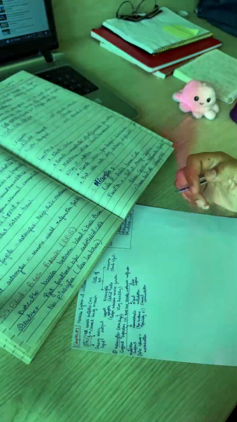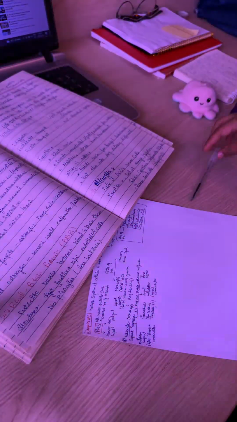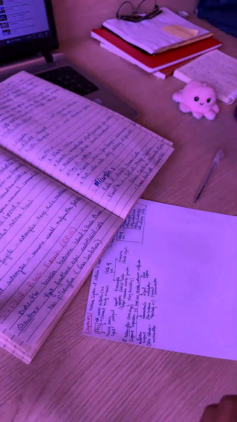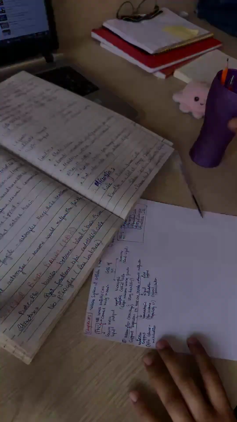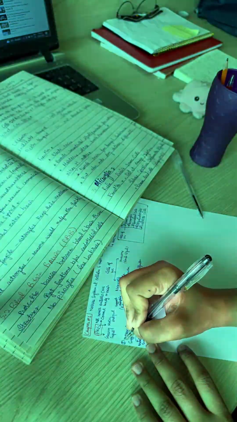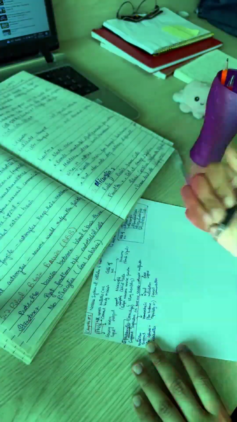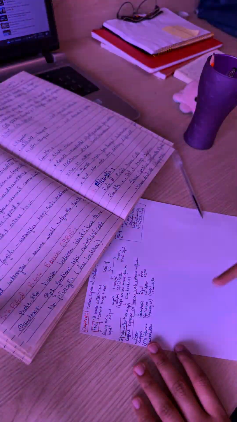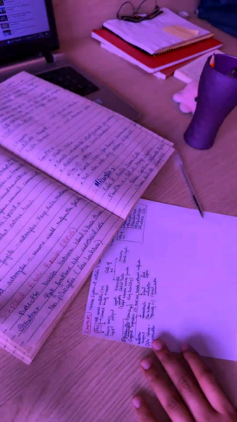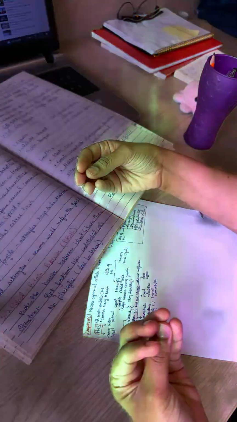So astrocytes, we have done the... Do you need this pen? We will say that astrocytes are a superstar, support superstar.